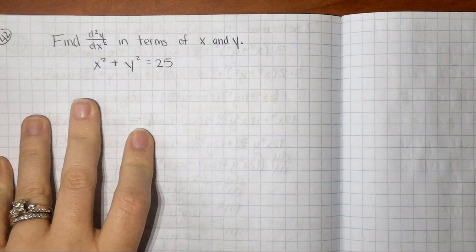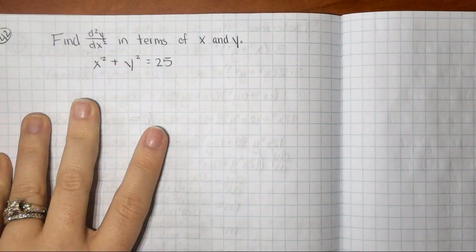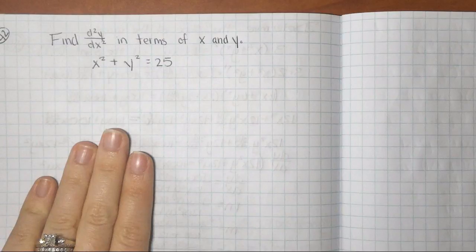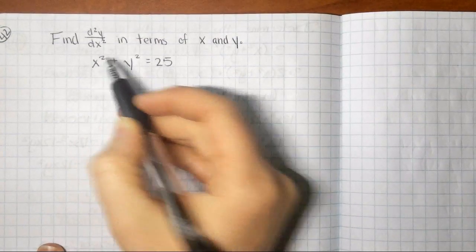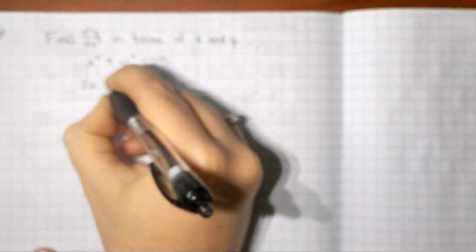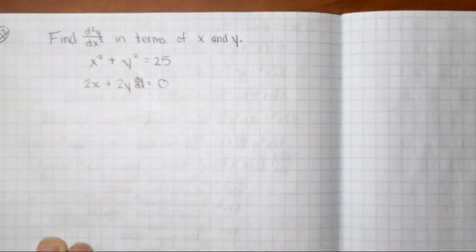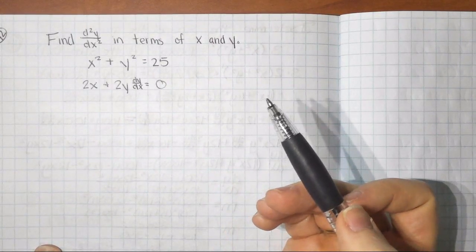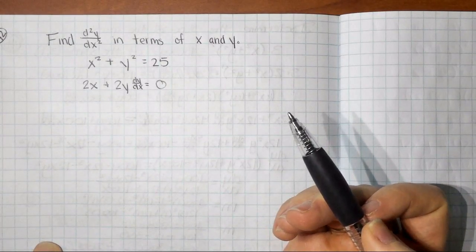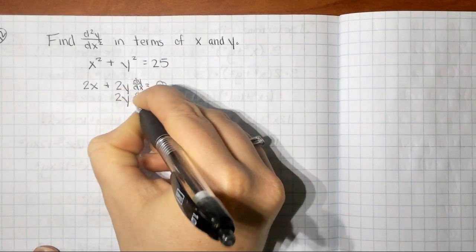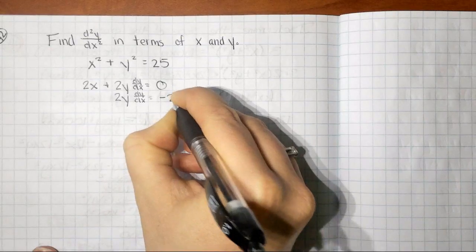Yeah, exactly. So first, we are going to find the first derivative just like we did yesterday. This one's nice and easy. The derivative of x squared is 2x. The derivative of y squared is 2y dy/dx. You can't forget that because if you do, it'll mess you up. Now we're going to solve this for dy/dx. So I'm going to subtract 2x from both sides: 2y dy/dx is equal to negative 2x.